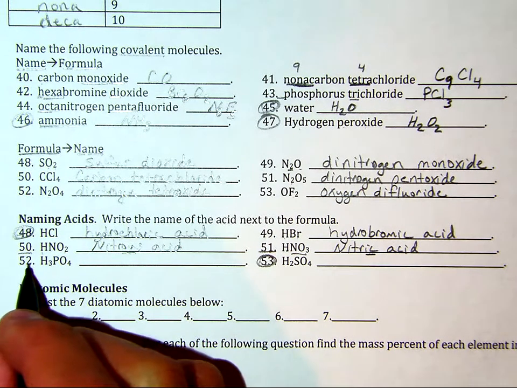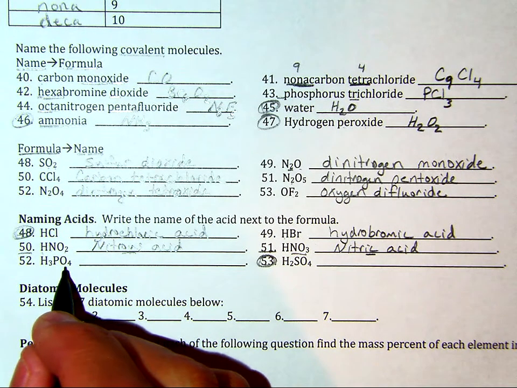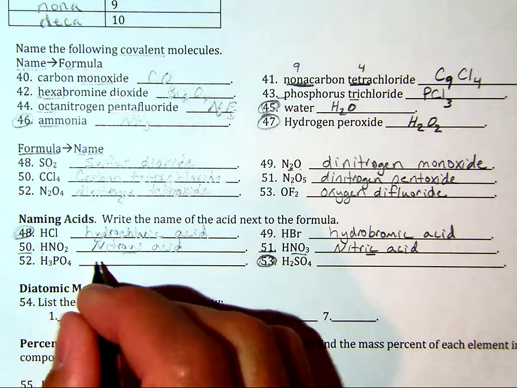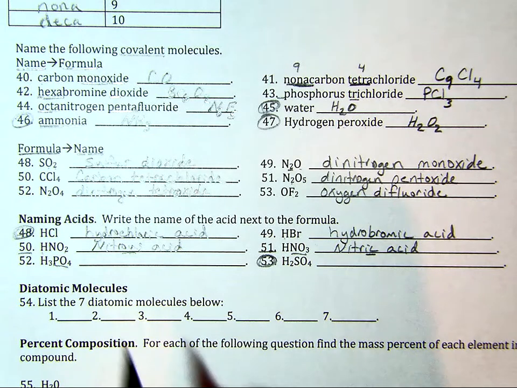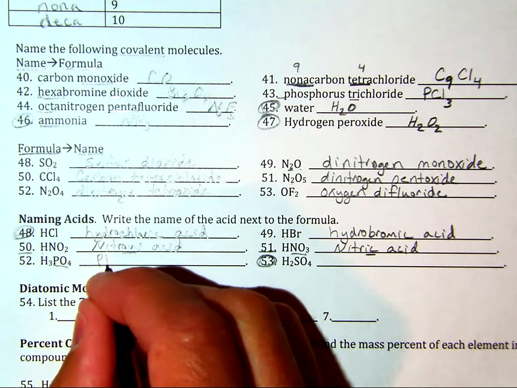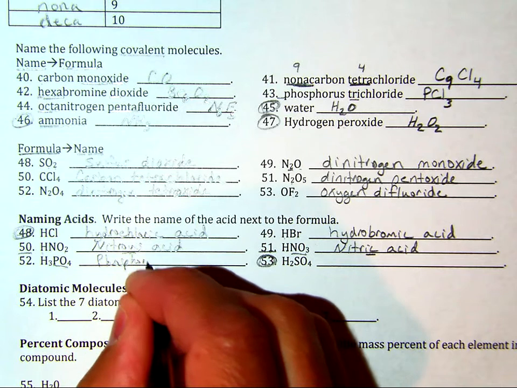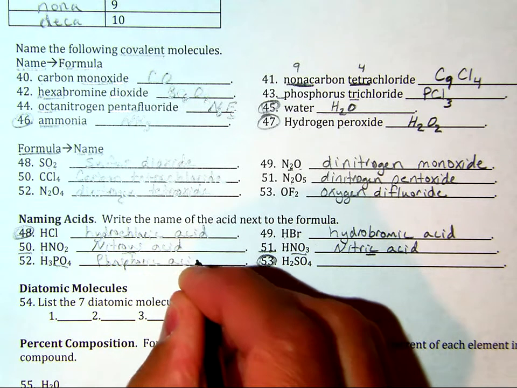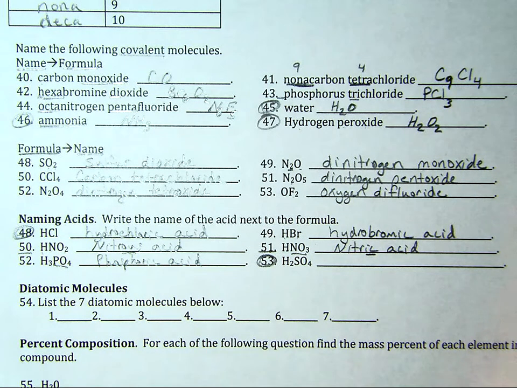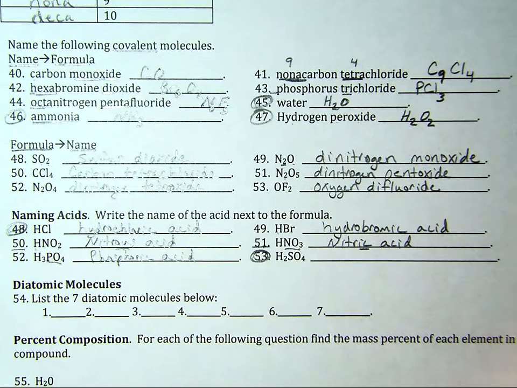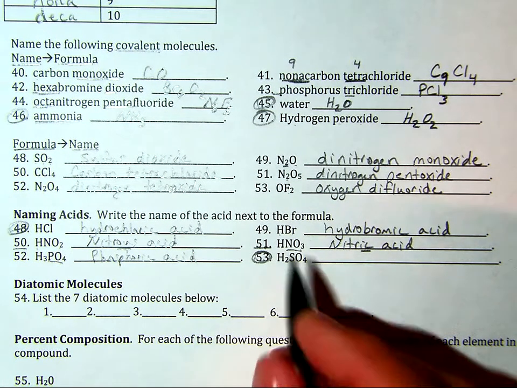Number 52, H3PO4. There's a polyatomic ion there called phosphate. And so this is called phosphoric acid. Number 53 is a very common acid, and that's why I'm going to require that you know the name of it.